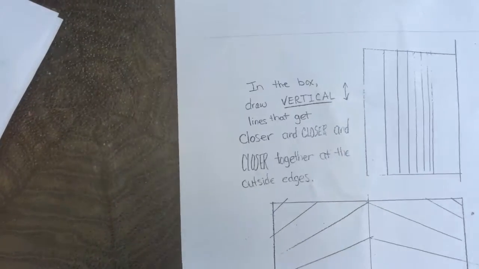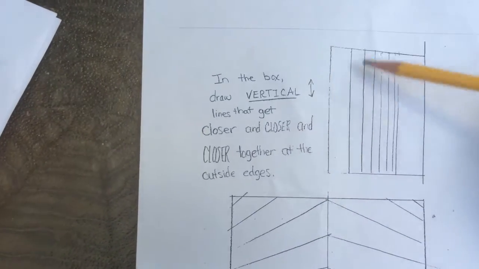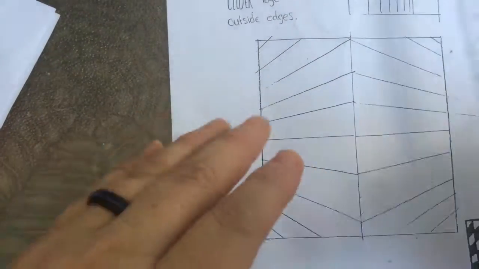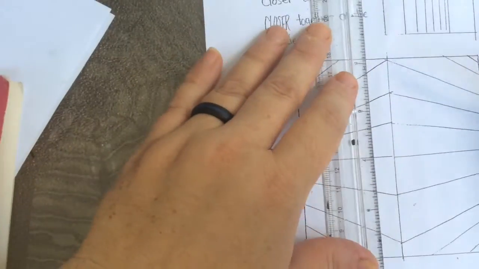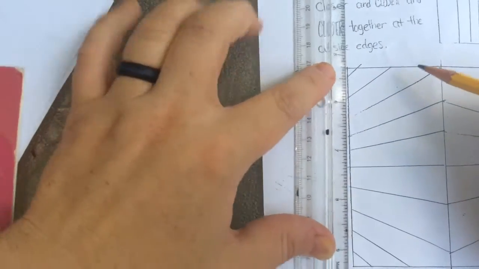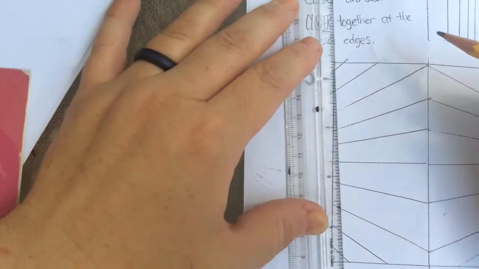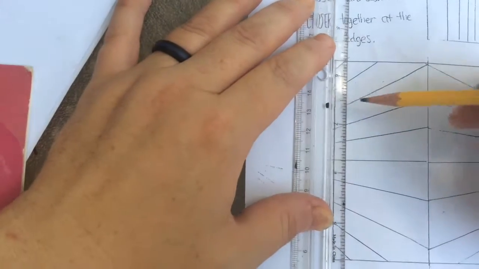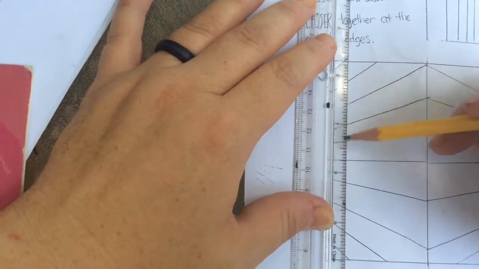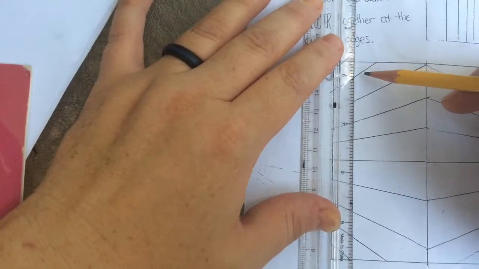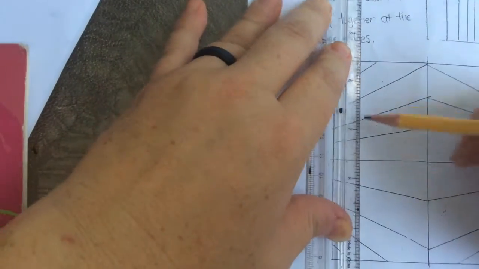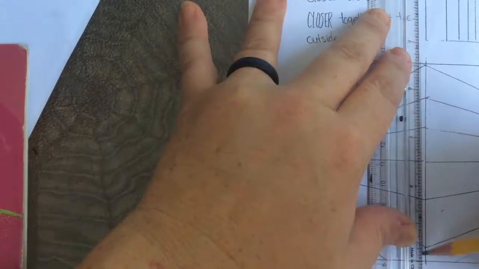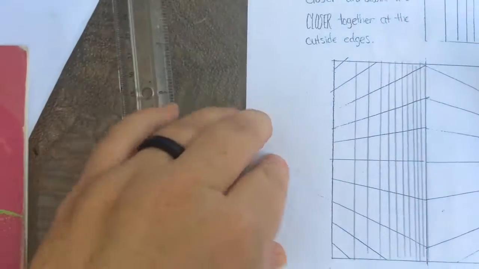And the way to do that, it says here, you're going to draw vertical lines that get closer and closer and closer together. So the main thing you're going to have to watch for is keeping your ruler lined up. You don't want it crooked or it will not work. So you have to slide it over and make sure you keep kind of an even space between there. And you're going to start wide and you're going to gradually get closer. Now I've probably gotten too close. Now I'm super close. It's like that.